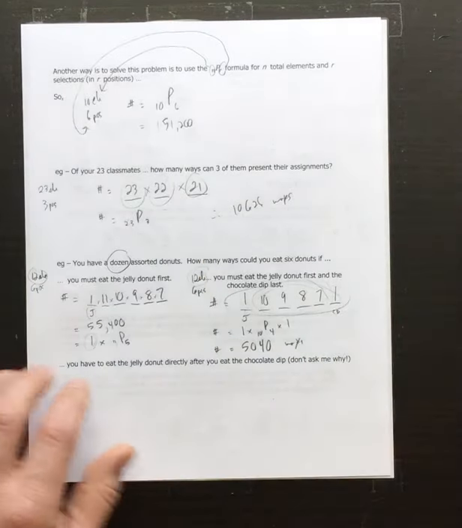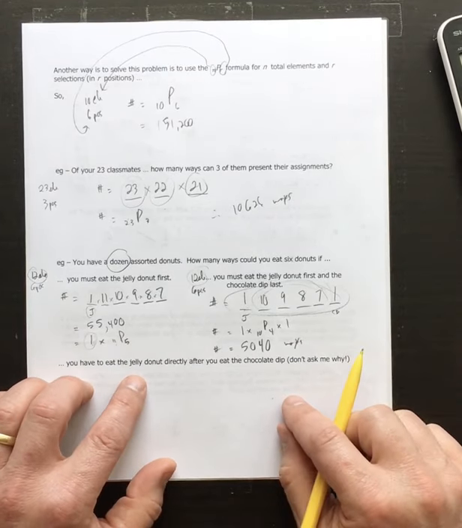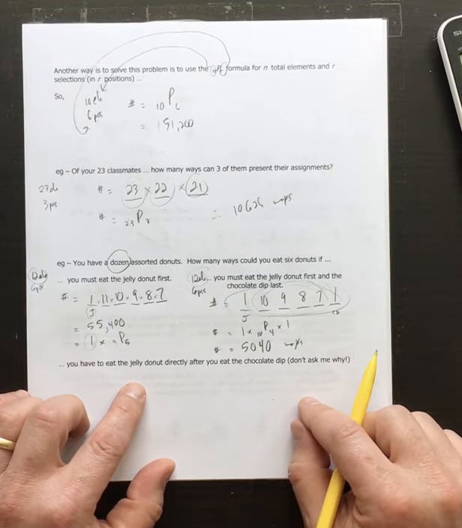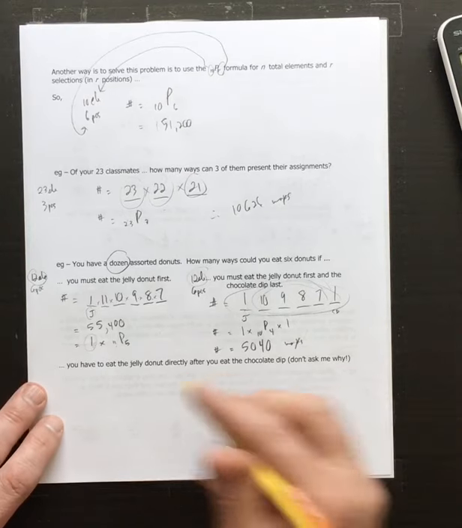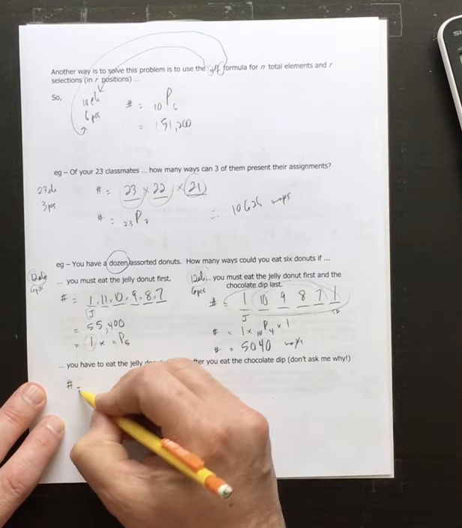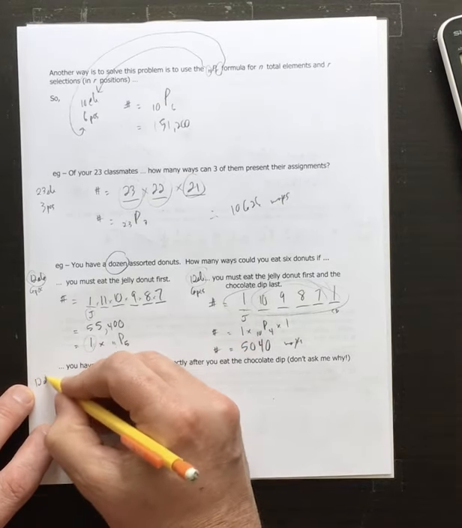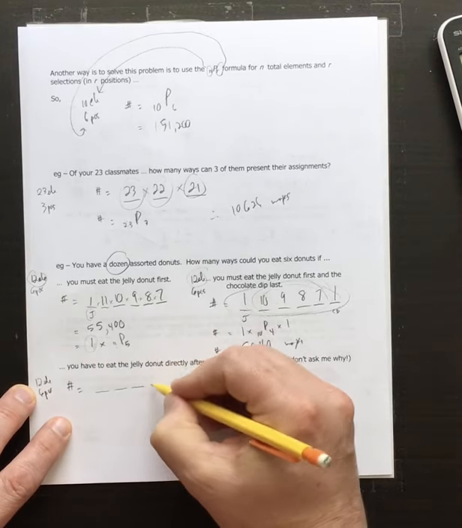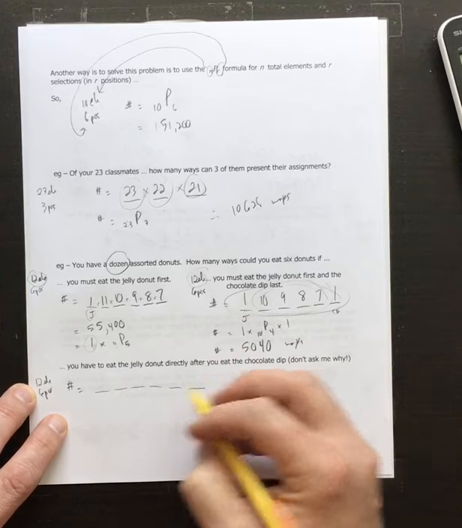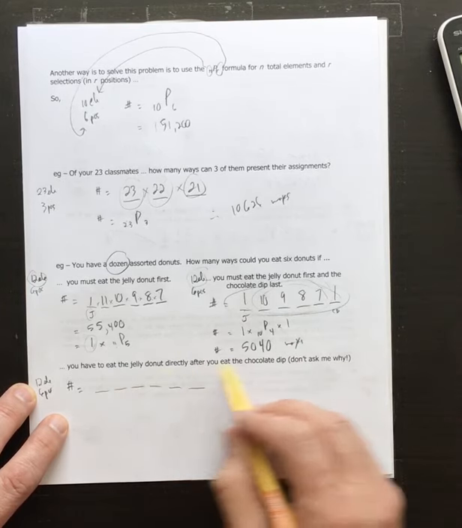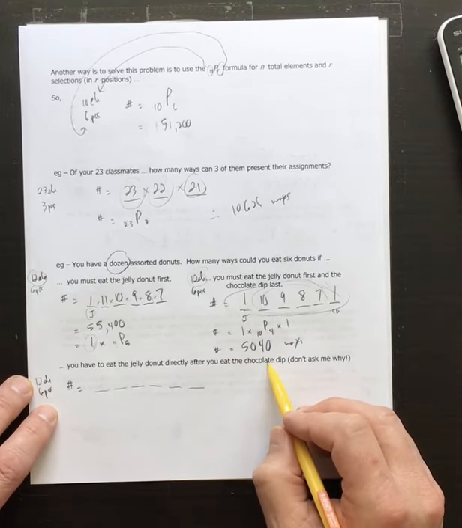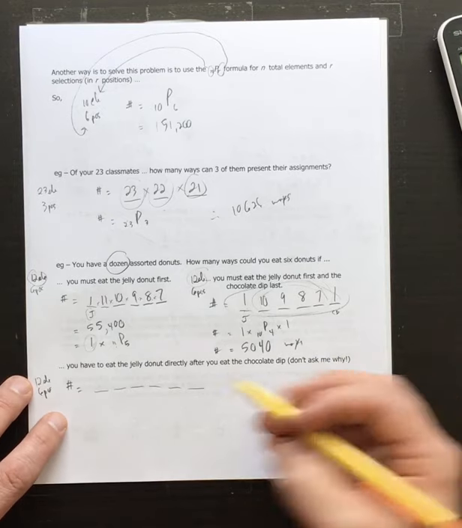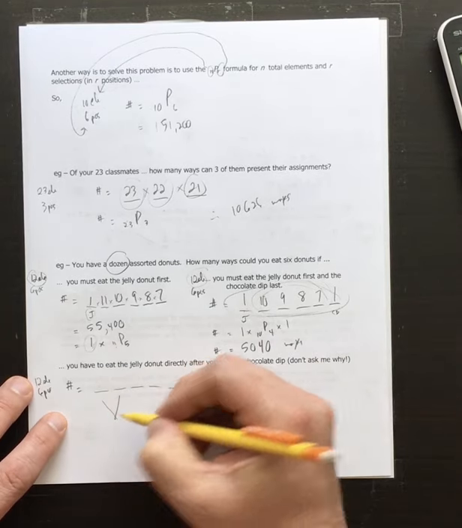Now what about if you have to eat the jelly donut directly after you eat the chocolate dip? Don't ask me why. So in other words, the jelly donut and the chocolate dip are kind of glued together. So we've got 12 elements in 6 positions. But in this case, 1, 2, 3, 4, 5, 6. The jelly donut and the chocolate dip are right beside each other. It's kind of like having the 2 captains beside each other in the photo. You have to eat them one after the other.